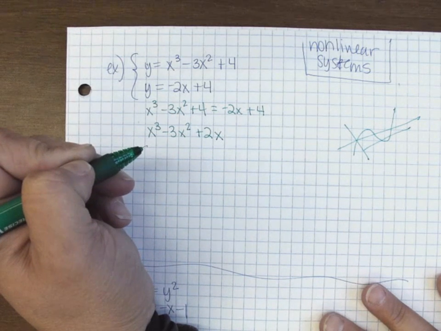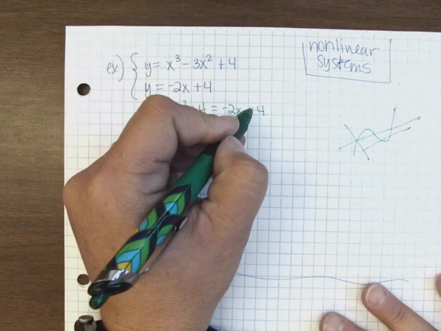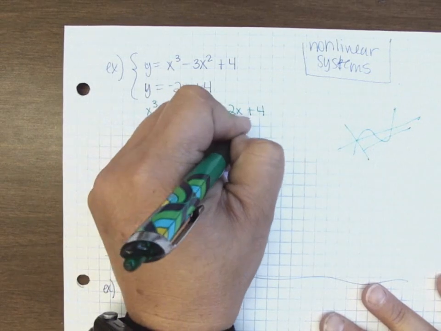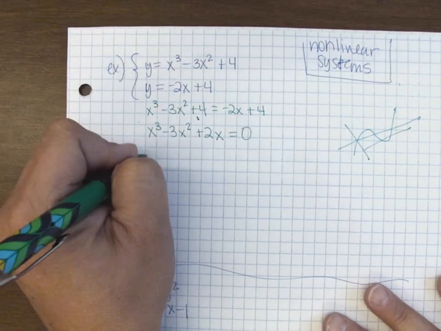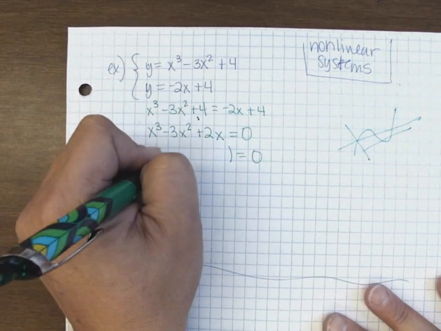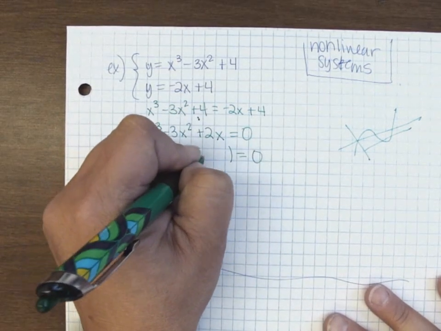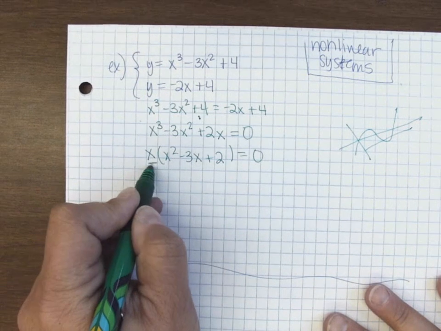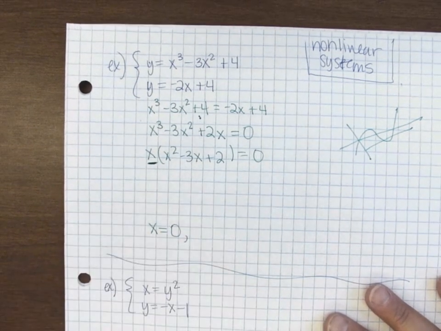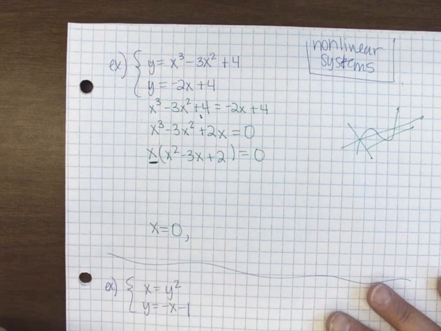And then I would have no constant, because those 4's are going to cancel, so it's just going to equal 0. So I'm going to factor this, pull out an x, so I have x squared minus 3x plus 2. This right here is going to give us at least one answer. So it's going to cross at least 1 time.